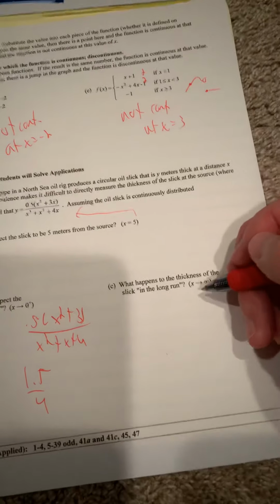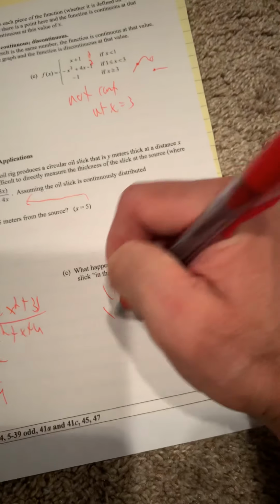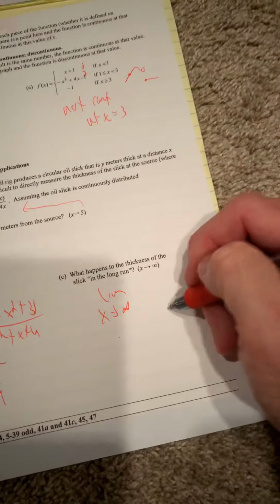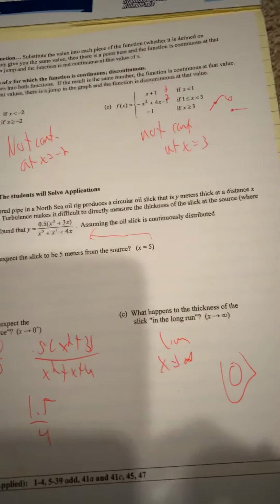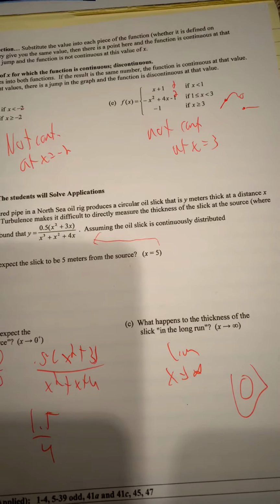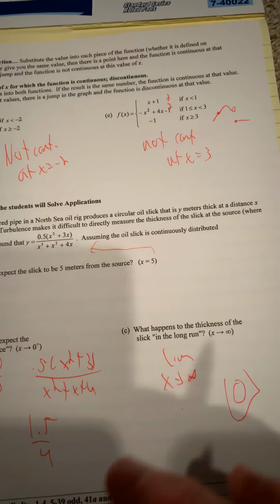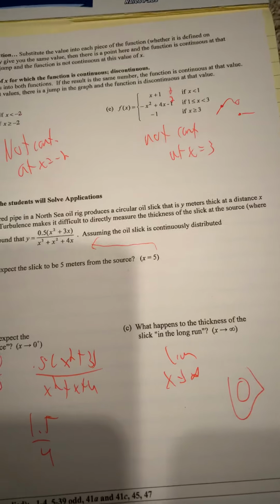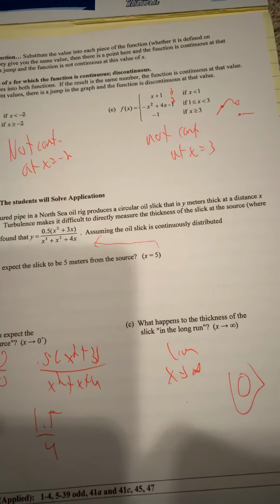And lastly, remember, when I say in the long run, I'm talking about the limit as x approaches infinity. Well, if you look, the degree on bottom is bigger, so this answer is going to end up being 0. And hopefully that'll make sense. If you have an oil spill, eventually it's not going to spill and just keep going on forever and ever. It's actually going to thin out to where it stops and its thickness is 0.